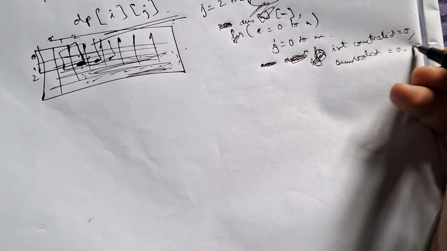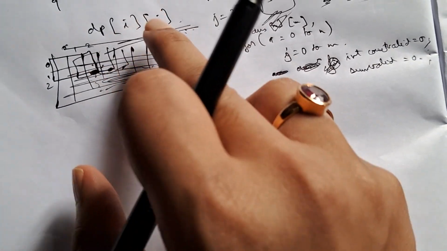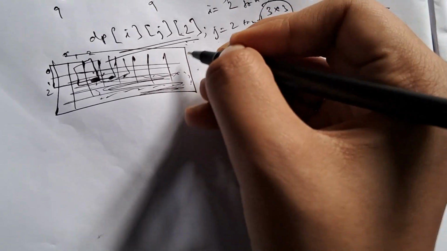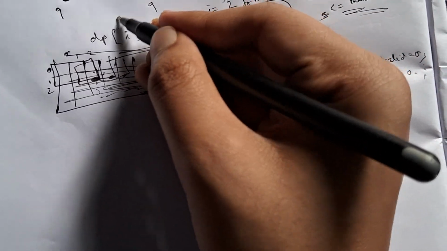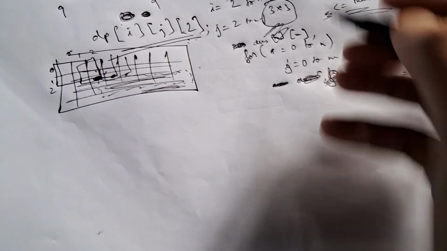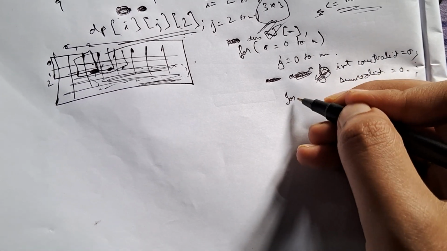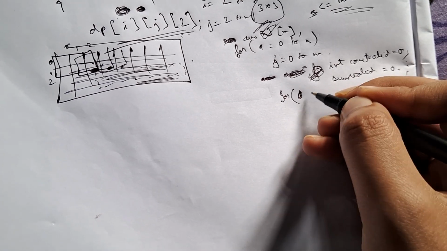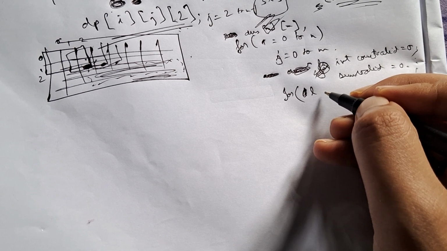So how are you going to do it? What you can do is, for example, for this dp[i][j], you can make it [i][j][2]. In the first position, you're going to store the average, and in the second position, you have to store whether it is valid or not. So run a loop from, let's say, i, j, l, m, n, o.